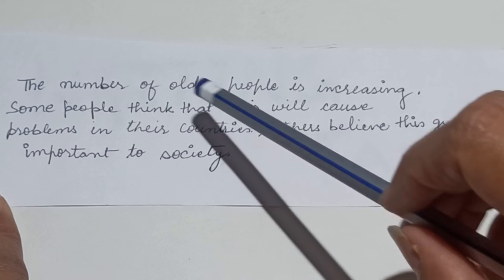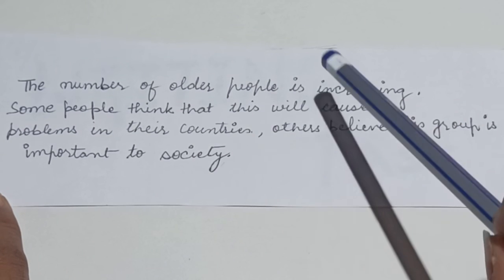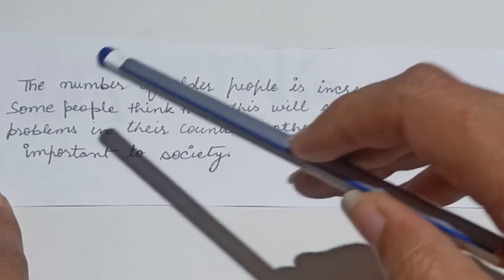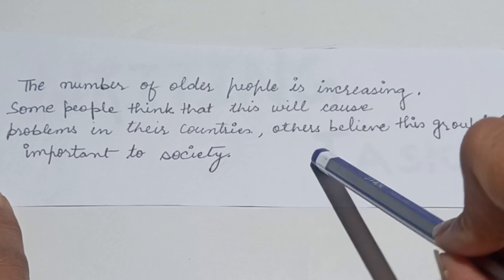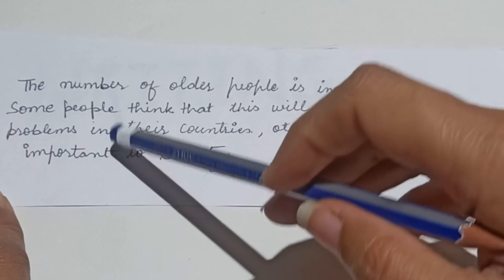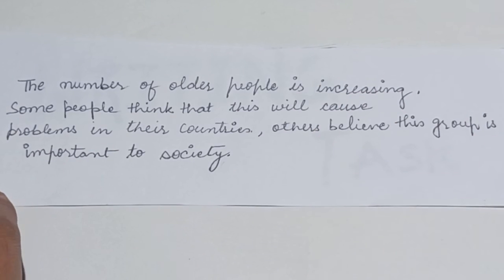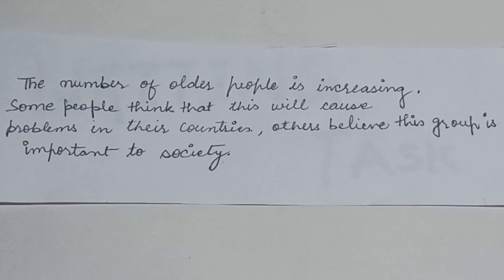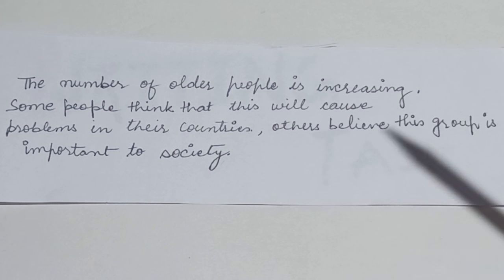So the question for today is: the number of older people is increasing. Some people think that this will cause problems in their countries. Others believe this group is important to the society. So the question is clear: some people think that older people are important to the community, but some people think that they are not capable now, so they will not be beneficial for the society. So this will cause problems to the countries.